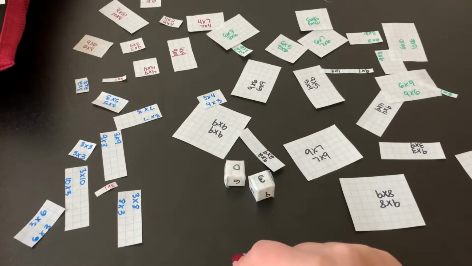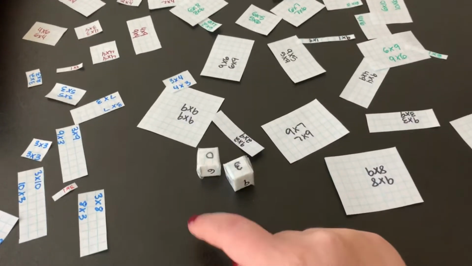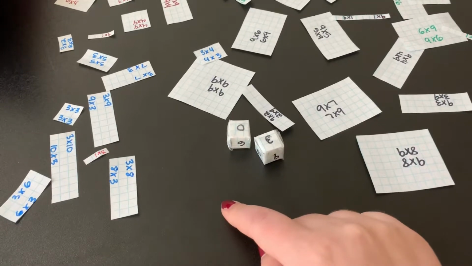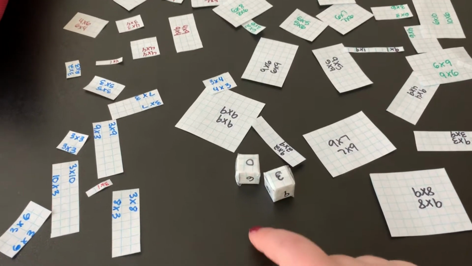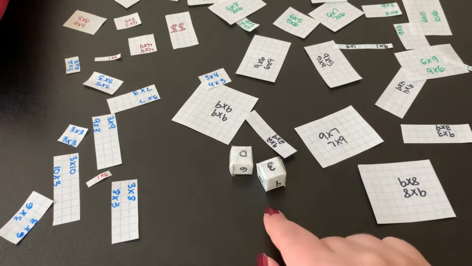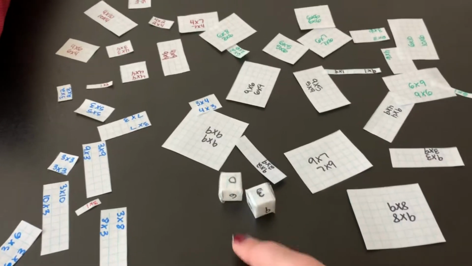The first student who gets 10 points wins. If a student can't think of two different partitions that go along with the 2 dice, then they won't get a point. But if students are able to think of 2 partitions, then they get a point.